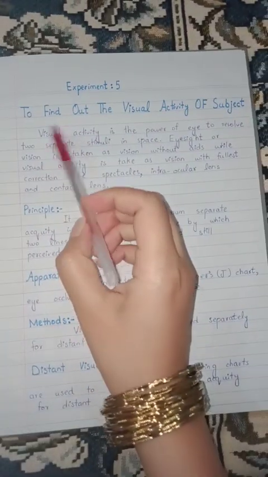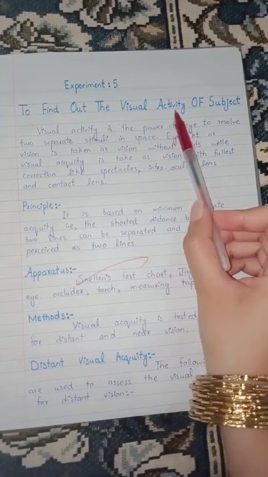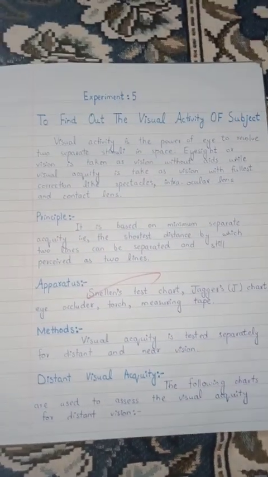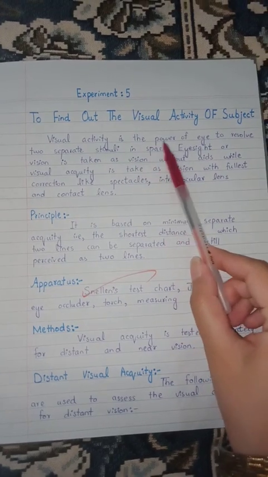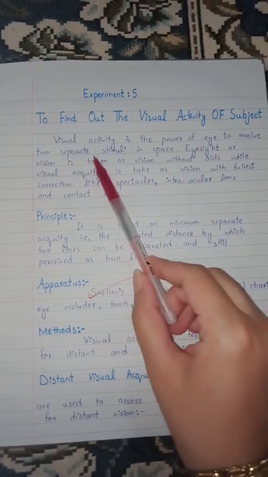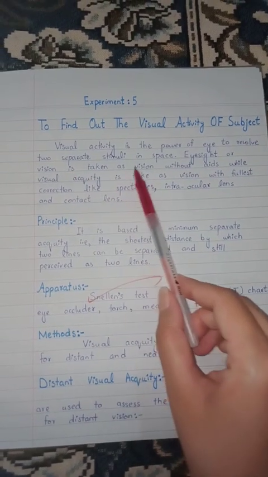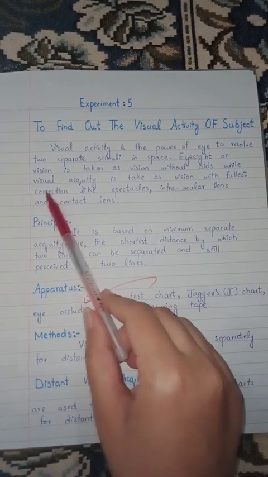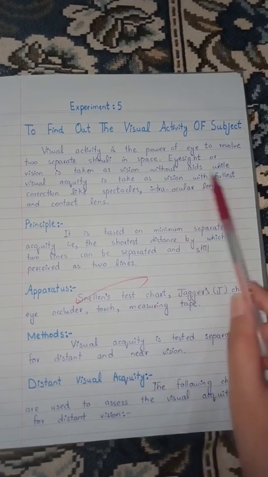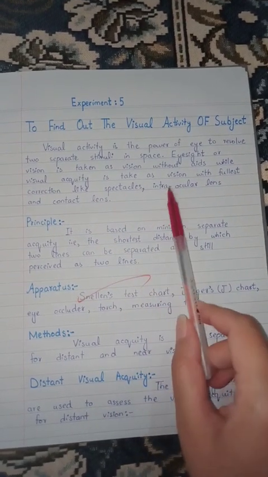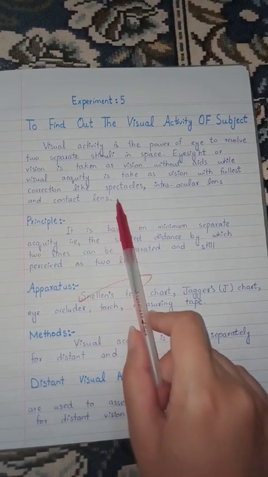Today we're going to discuss the practical to find out the visual acuity of the subject. Visual acuity is the power of the eye to resolve two separate stimuli in space. Eyesight or vision is taken as vision without aids, while visual acuity is taken as vision with fullest correction like spectacles, intraocular lens and contact lens.